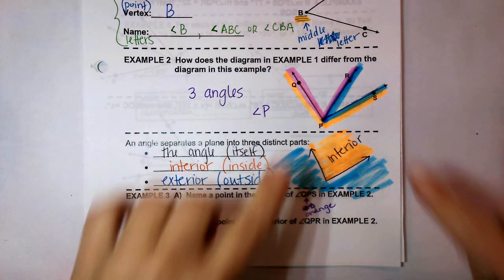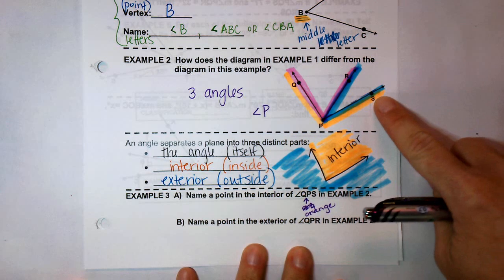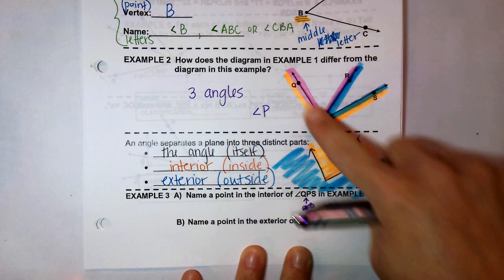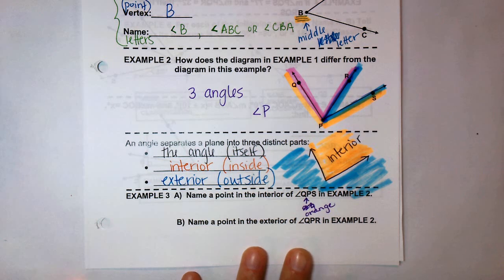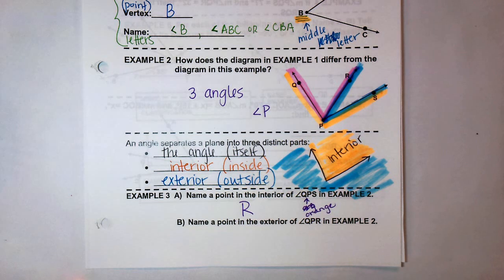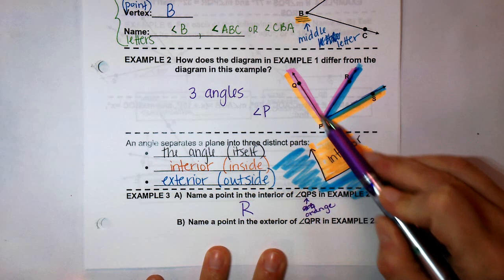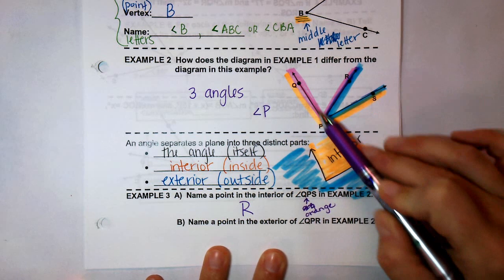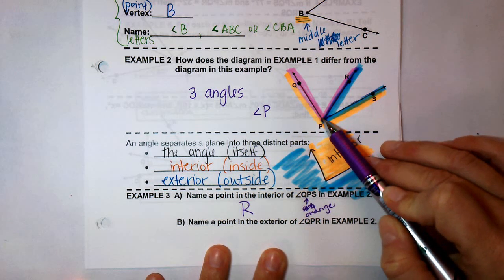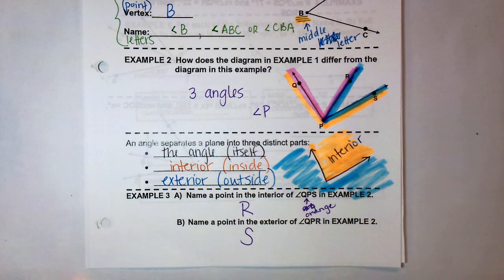All right, so inside, now tell me, Chelsea, what were you saying? Yes. So they want a point on the inside of the orange. The only point is R. So R is on the inside. And then S. Good. So then I have QPR. So QPR, that's the pink one. And it wants a point on the exterior of pink. So that would have to be S.